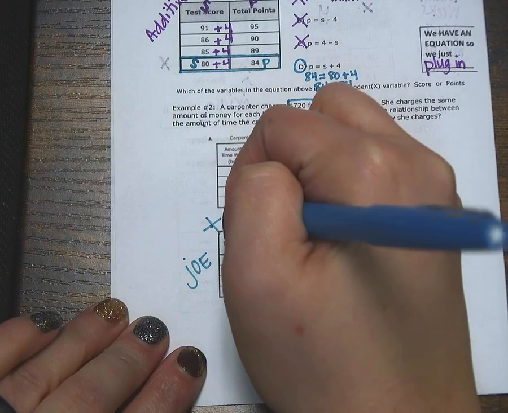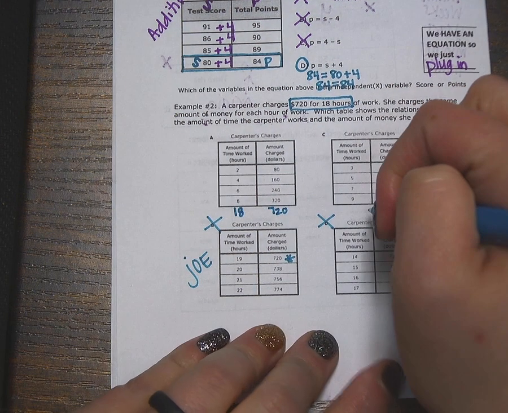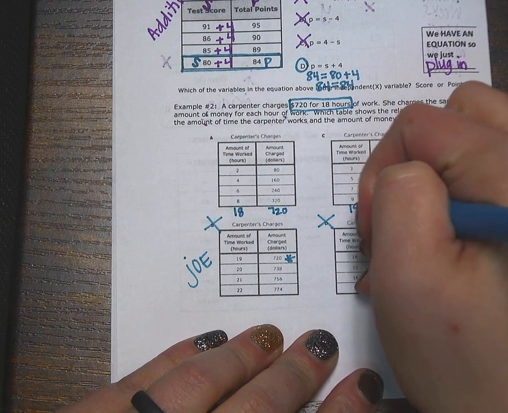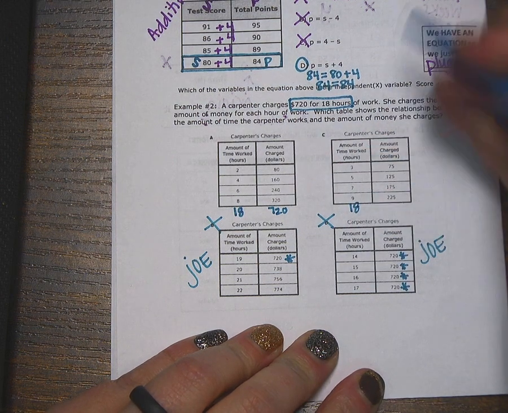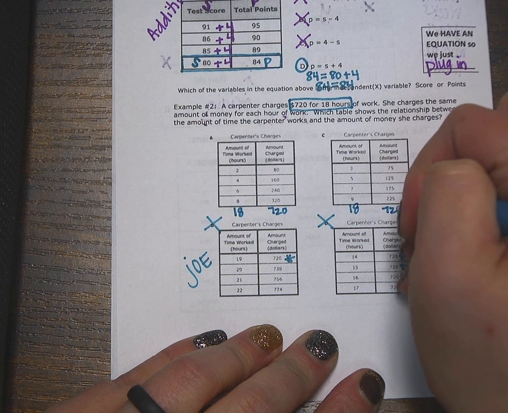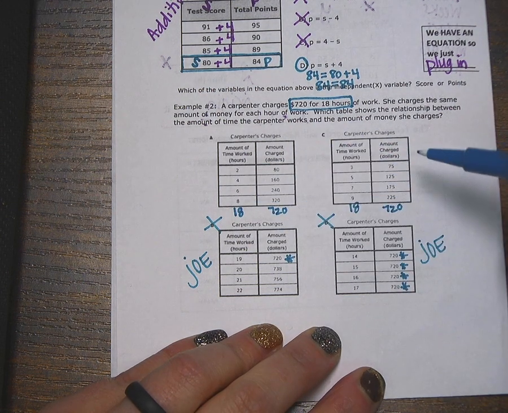Okay, so they gave me 18 and 720. And again, they gave me 18 what? 18 hours. So that's why I put it underneath the hours column. And then how much money? 720. So you can use any of these values to butterfly.